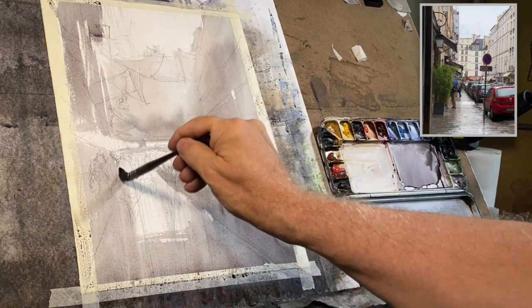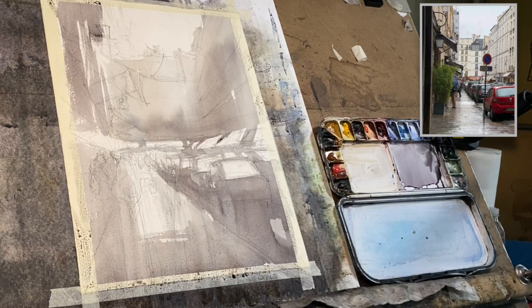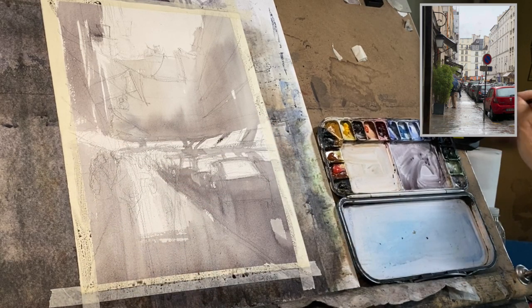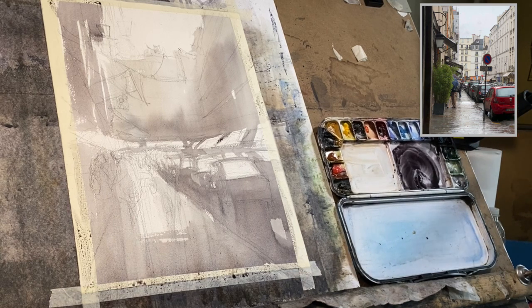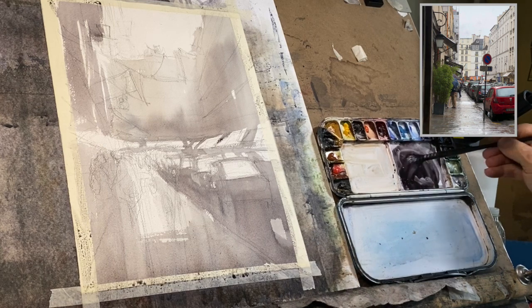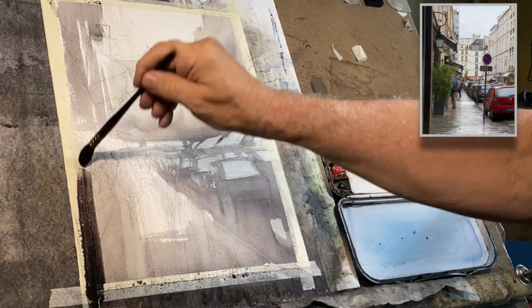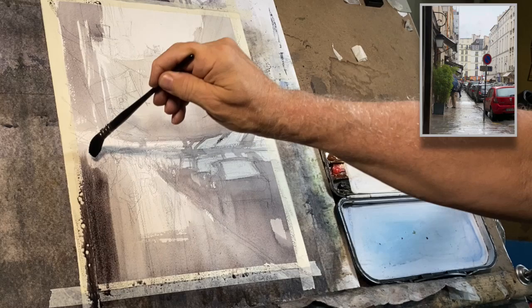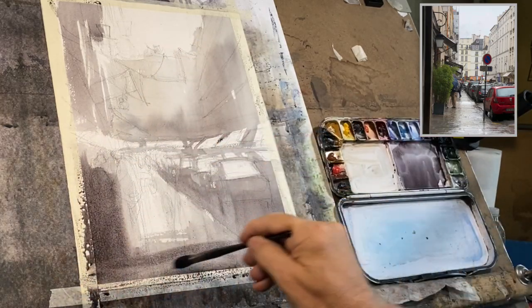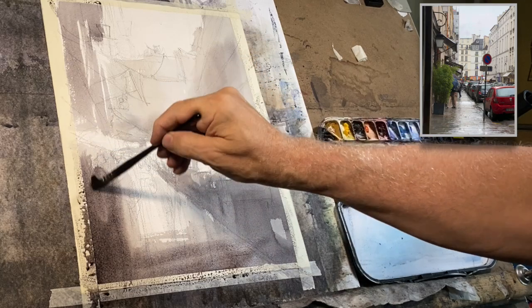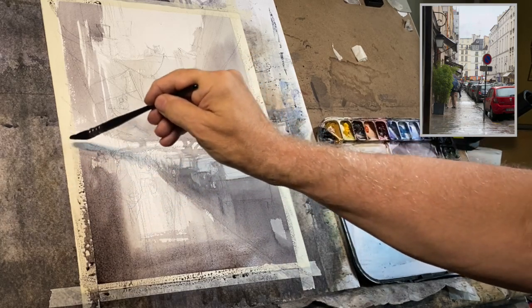So I'm placing water first, and then I'm coming back to the neutral tint. And carrying it up to the bottom. But I want to get a soft edge here, so that's why I'm going a little darker into a wet area.